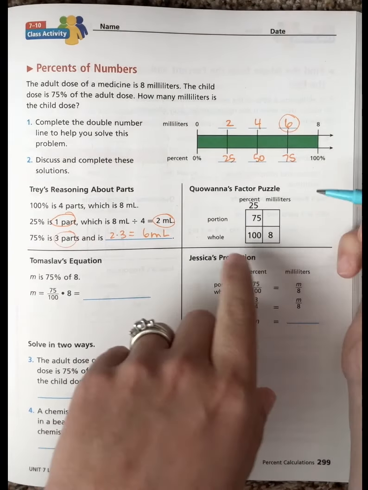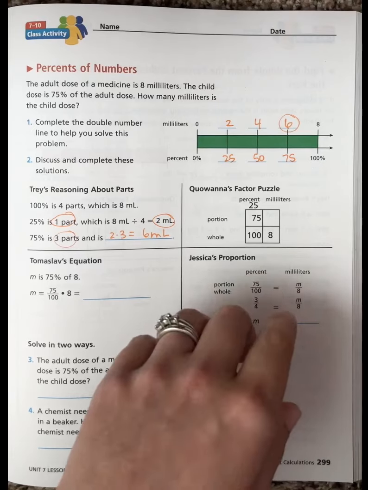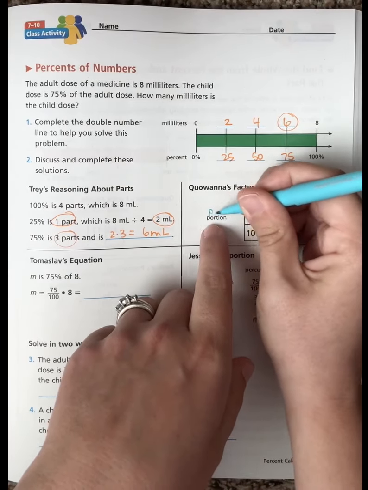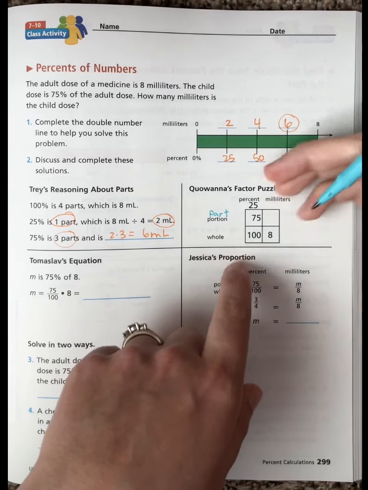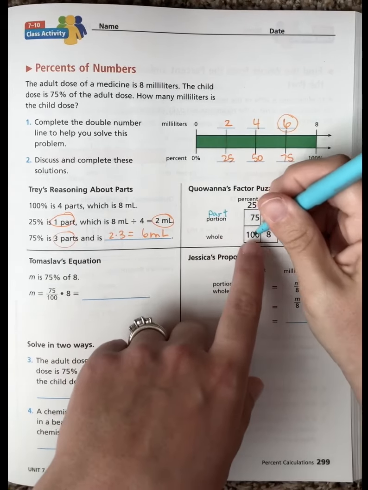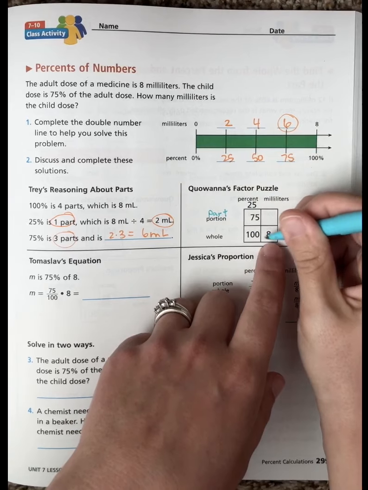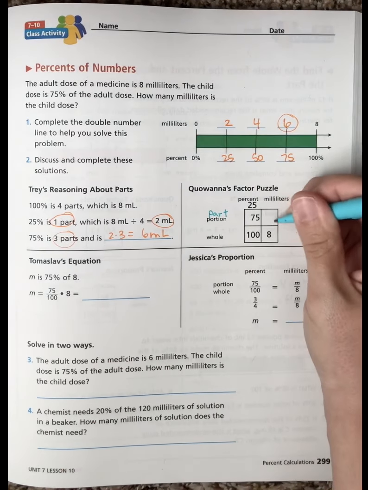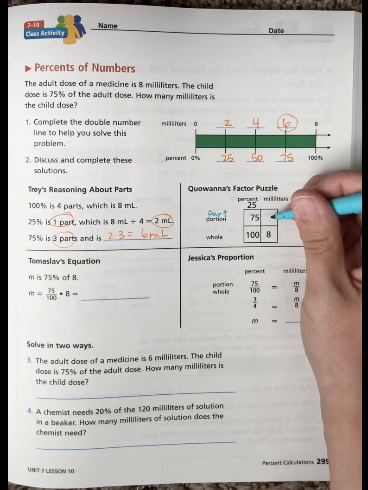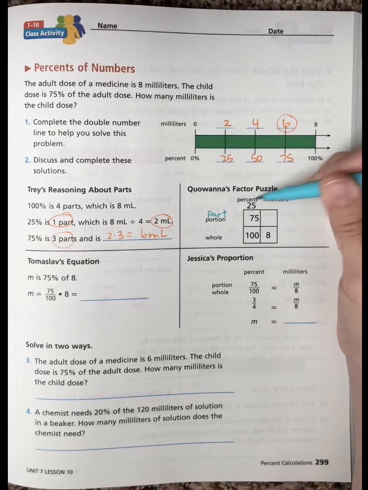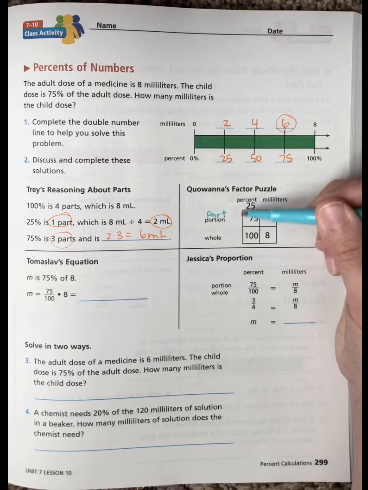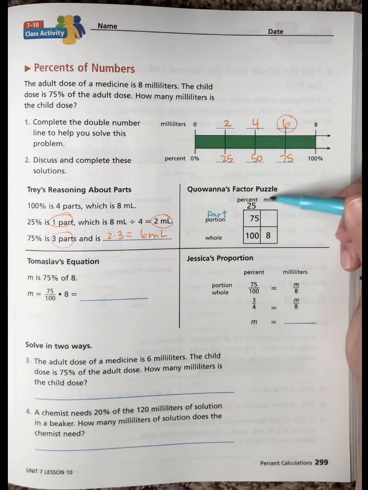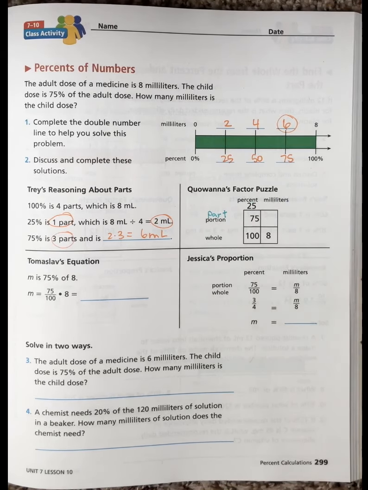So we have this student who used a factor puzzle, and they said portion. Remember, portion is just another way of saying part to a whole. So the percent part to a whole was 75 to 100, and the whole for the adult was 8. So we're trying to figure out the missing number for the student. The reason they have percent and milliliters up here is because this side of the factor puzzle is talking about percents, and this side is talking about how many milliliters are needed.